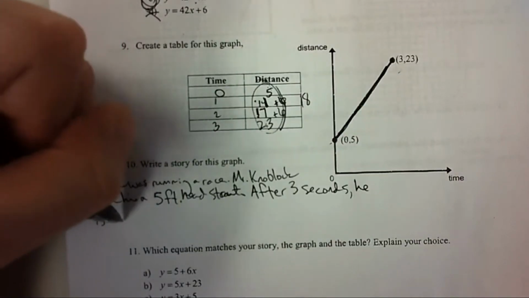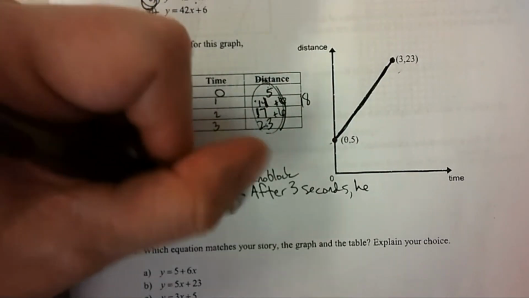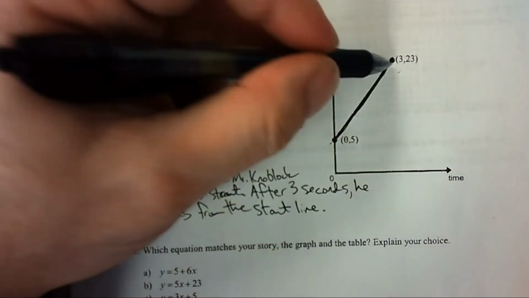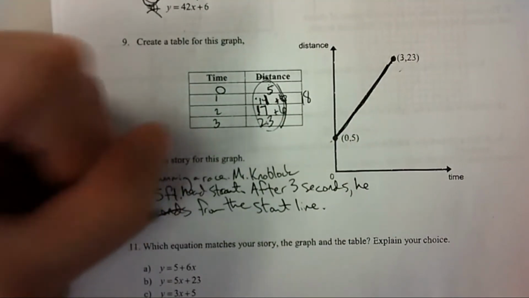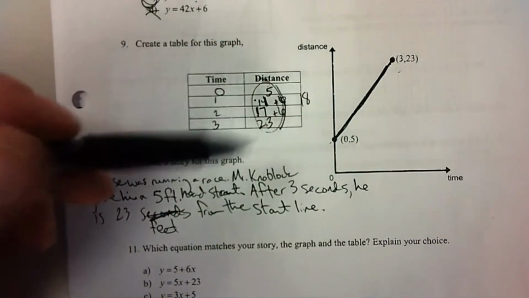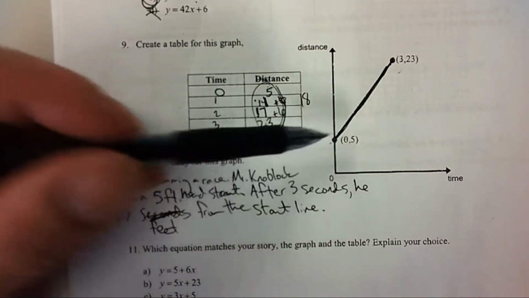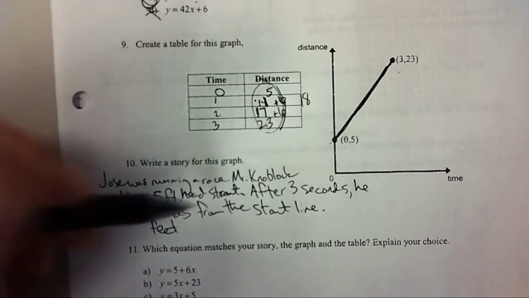After 3 seconds he is 23 feet from the start line, because here, after 3 seconds, he's 23 feet away. I'm sorry, I used the wrong label there. So Jose was running a race. I gave him a 5-foot head start, so he starts off 5 feet from the finish line. After 3 seconds, he ends up being 23 feet from the start line.